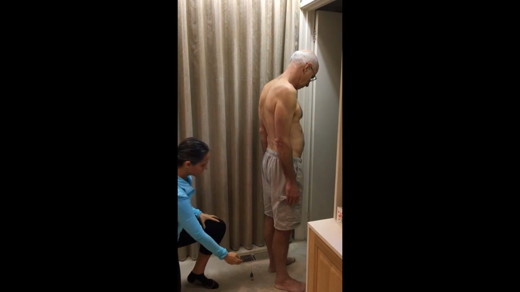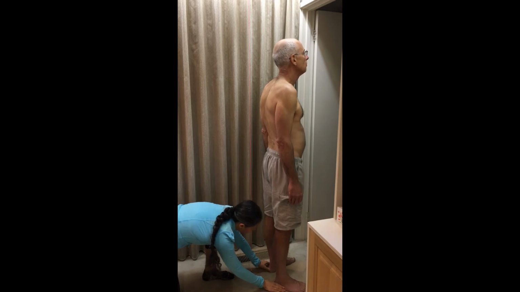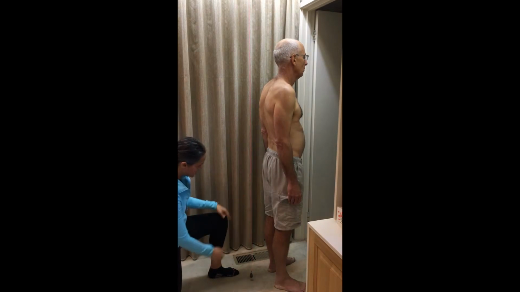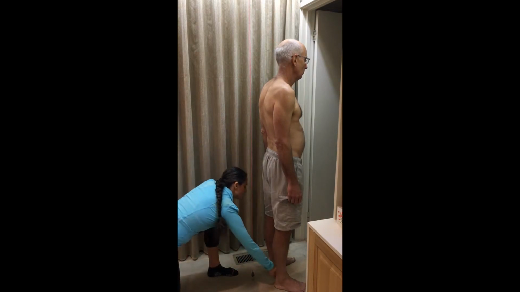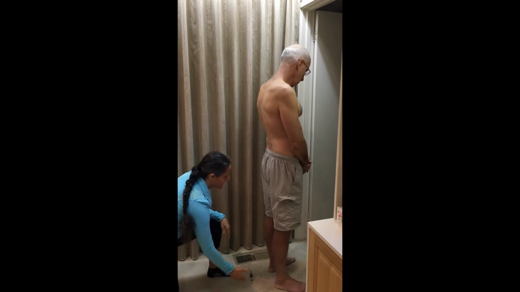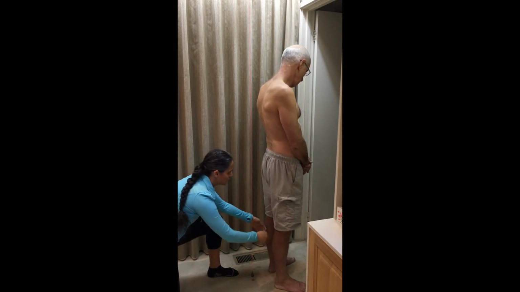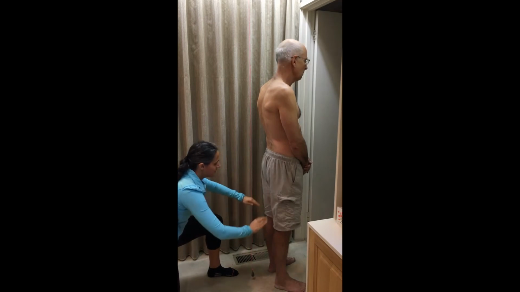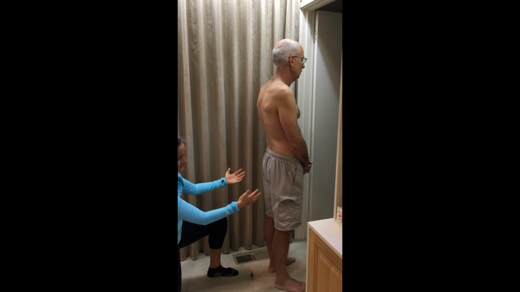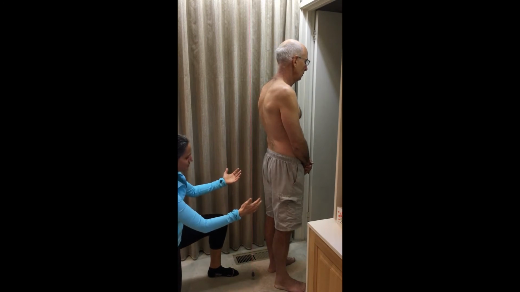We can see that Offer's heels are standing nice and stable on the ground. Again, we can see that his arches are flattened, pronation. Again, the same relationship with the tibia and the femur, creating this bow leg position and varus knees.